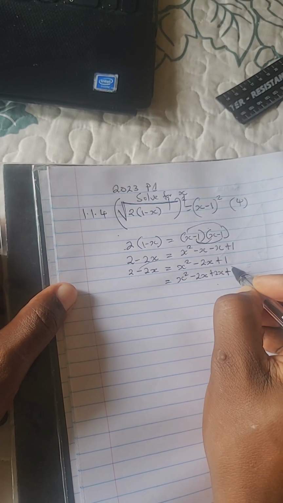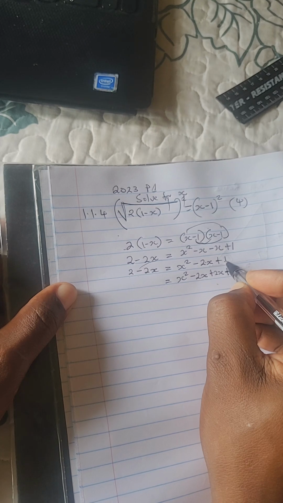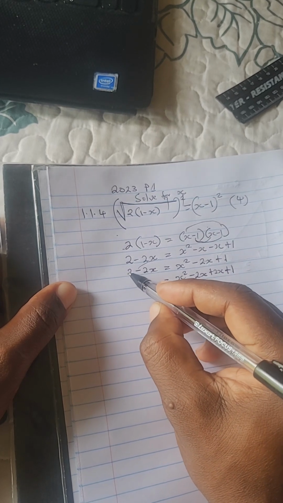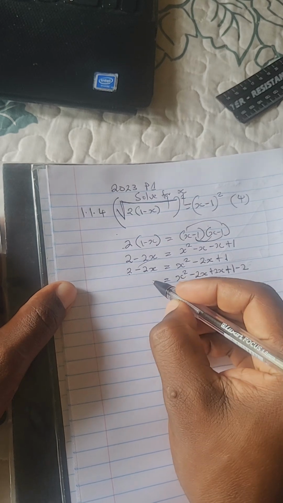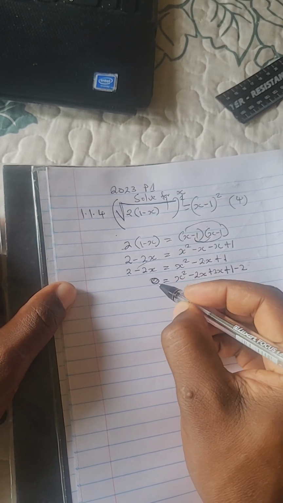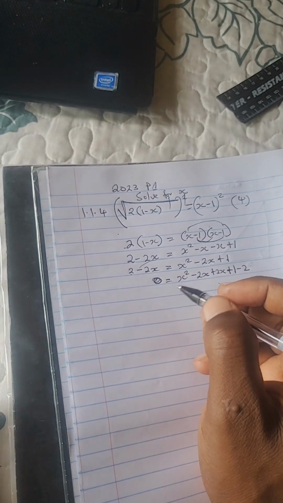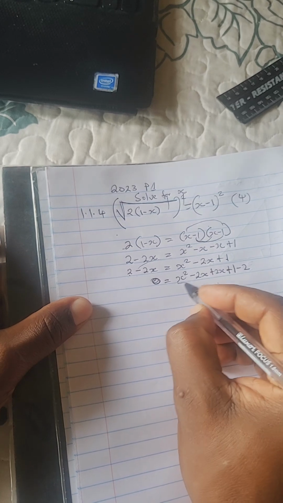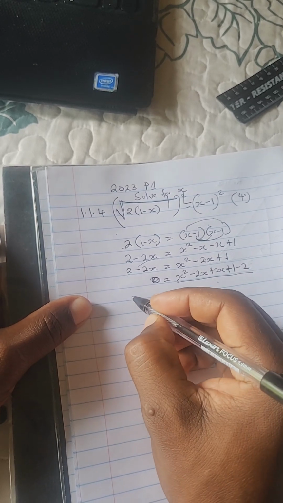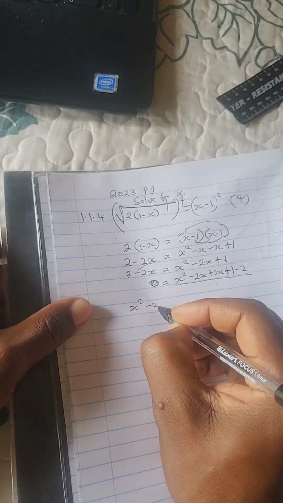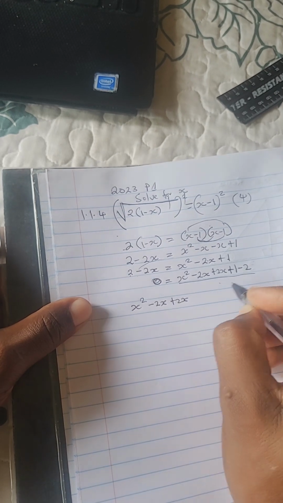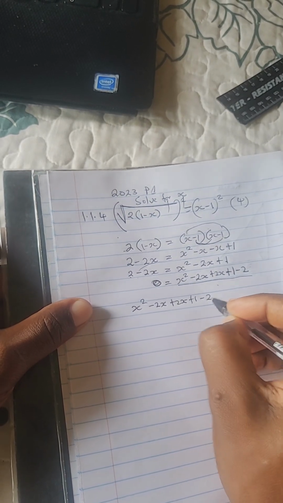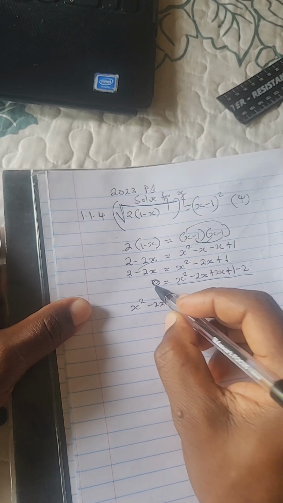Then plus 1, which is this one. Then we transfer 2, it's a positive, it comes this side, it's going to be minus 2. This side is left with a 0. So on this side, we have x squared minus 2x plus 2x plus 1 minus 2 equals 0.